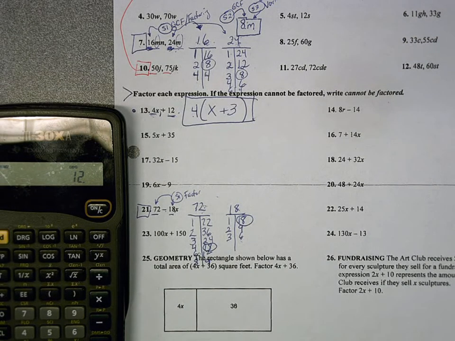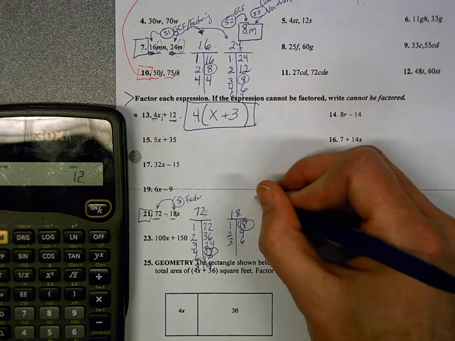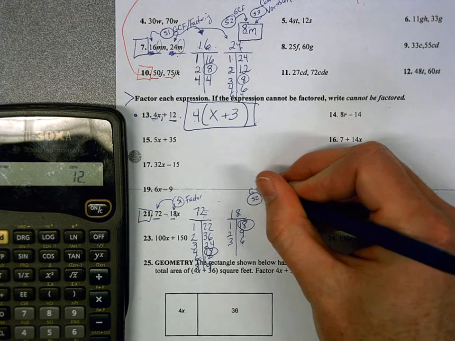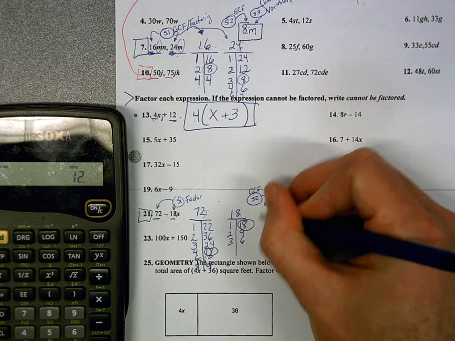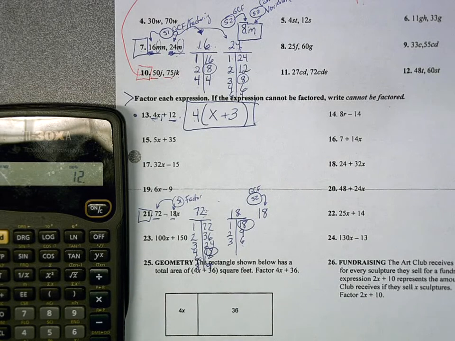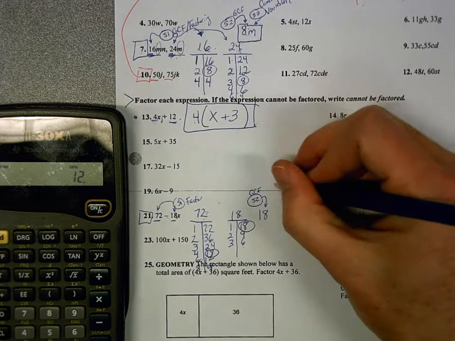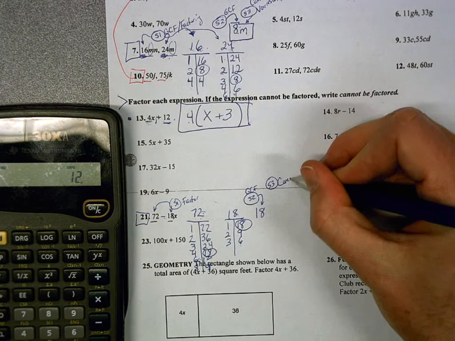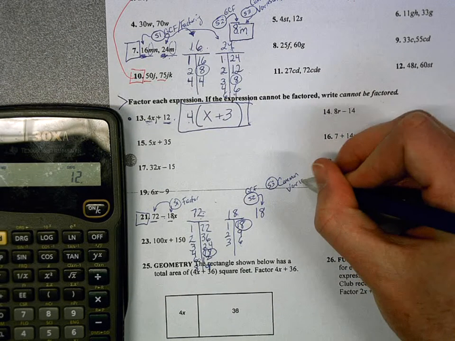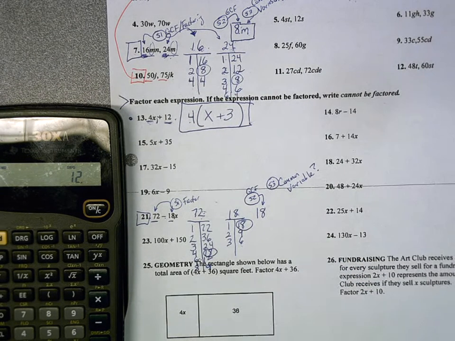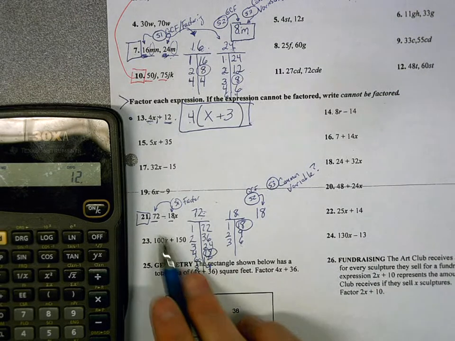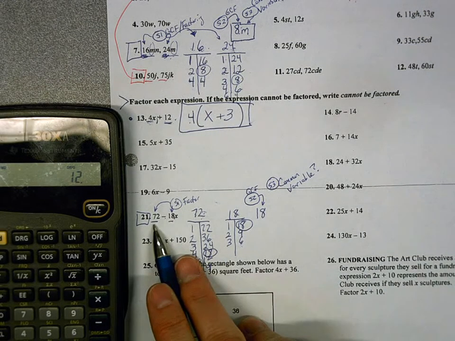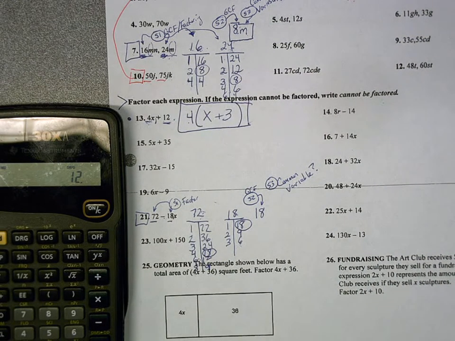Now, step 2, I write down my greatest common factor, which is 18. Step 3, is there a common variable to write down? No. This has an x, that has nothing. There is no common variable, so we don't write down a variable. Step 4.